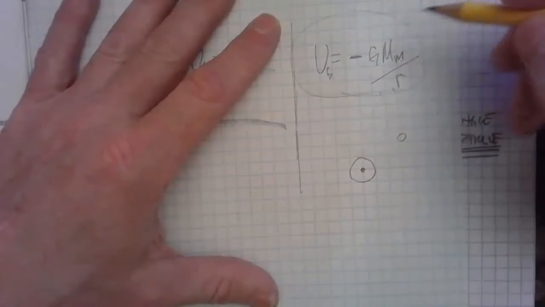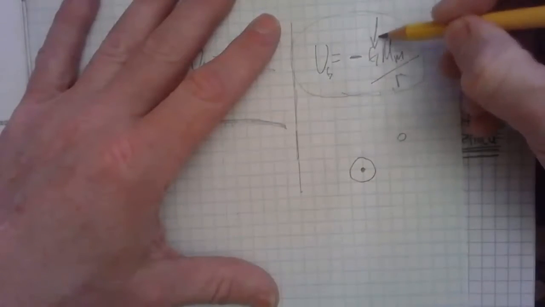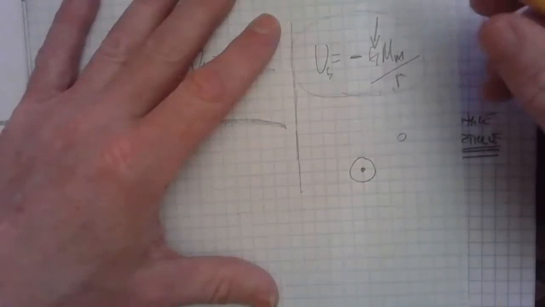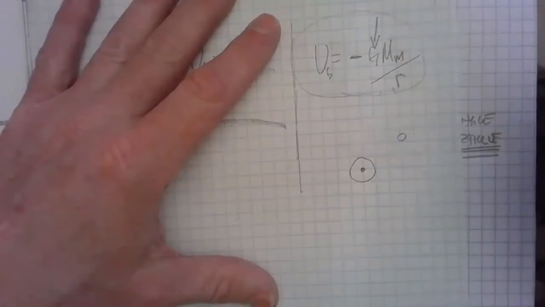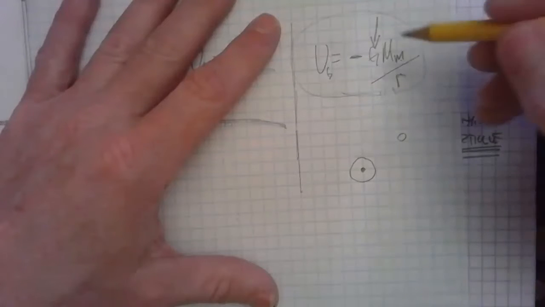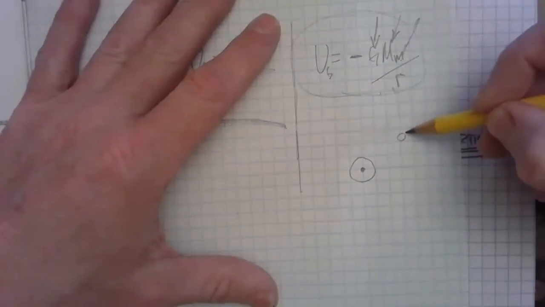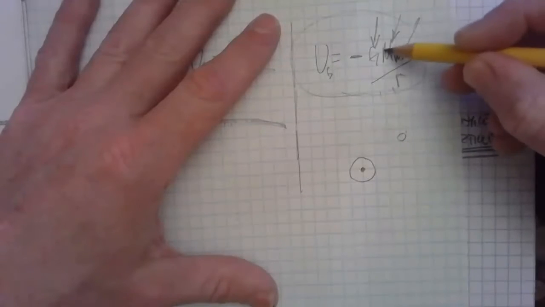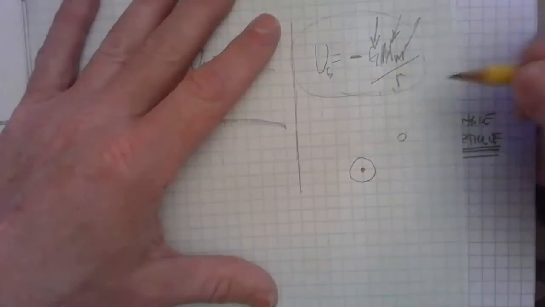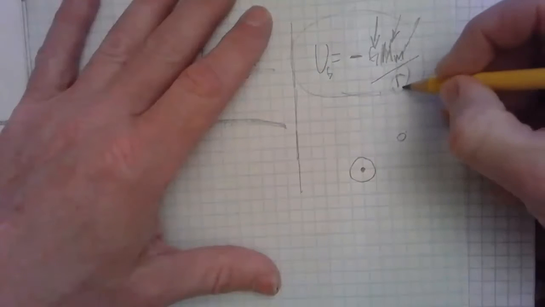So what are the things at play here? G is the universal gravitational constant, 6.67 times 10 to the negative 11th. 19th, 11th, 19th, I can't remember now, I think it's 11th. Mass of the Earth, the mass of whatever object is in the system with it, and by the way, this could be any planet really, star, okay.